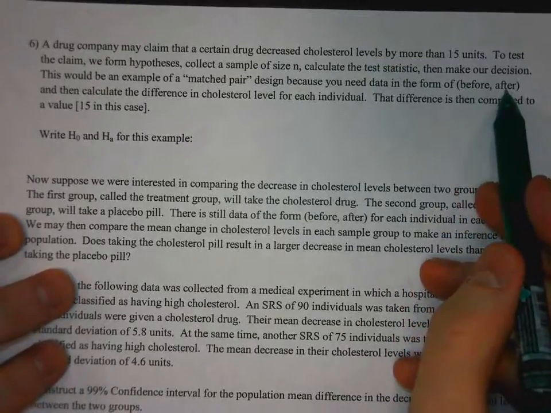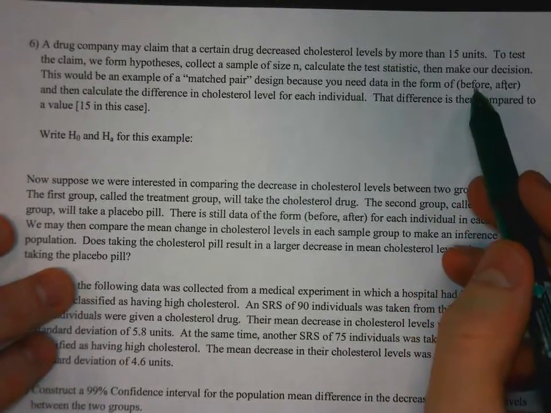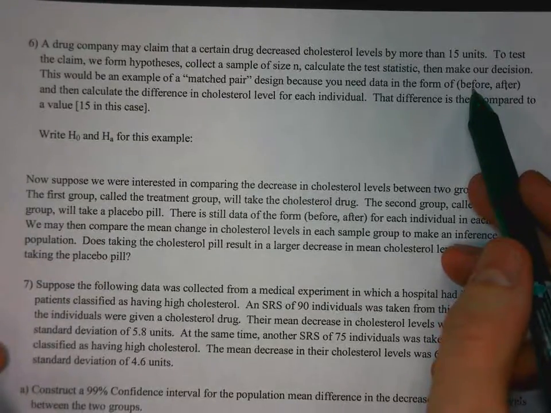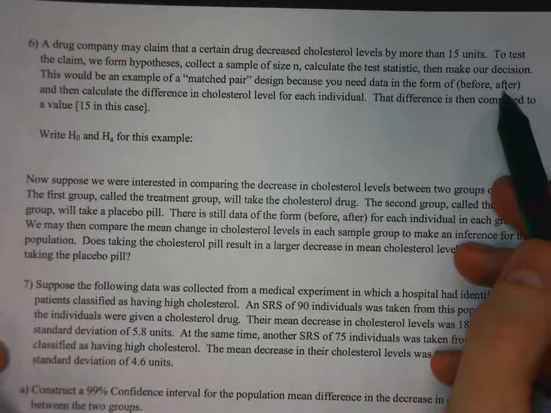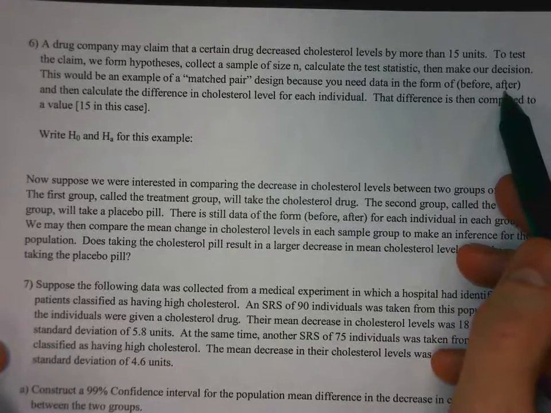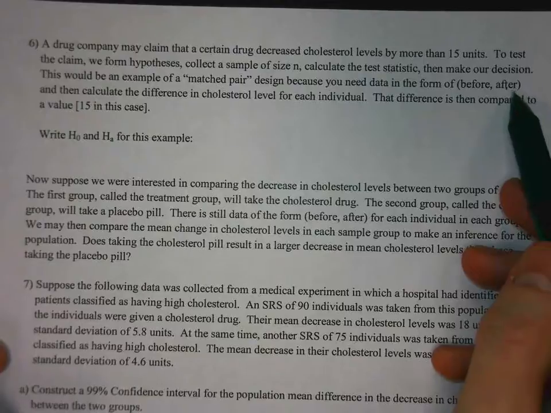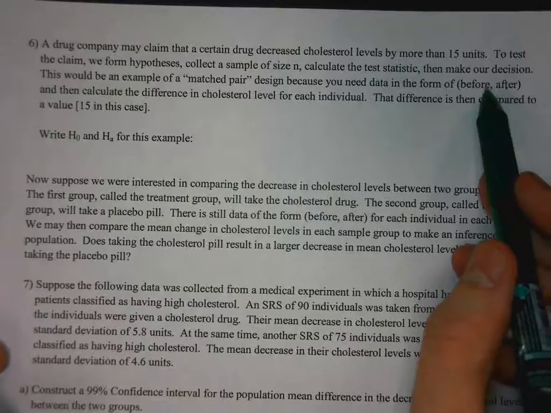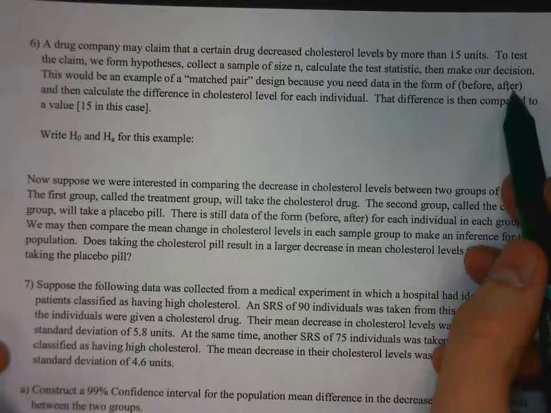Your data is in the form before and after, so somebody before may have had a cholesterol level of, I don't know the exact numbers, but let's just say before their level was 160, and then after, okay, so they get some kind of treatment, after it may have been 130. So if they started at 160, you take that same individual and match them up with their after value of 130. So that would be a difference of 30 for that person, okay, 160 minus 130. Okay, so every individual in that sample would have a before and after. Okay, that's why it's called a matched pair, because each individual is going to be a data value before and after.